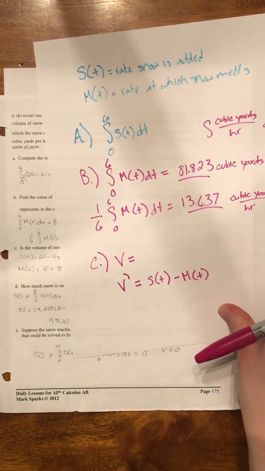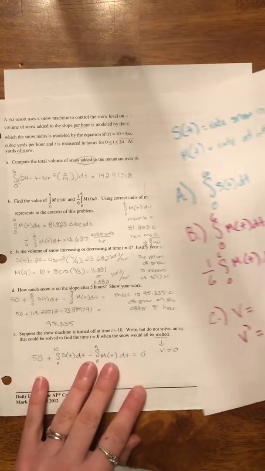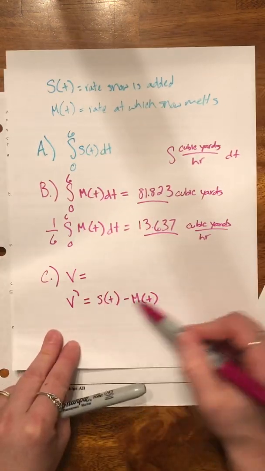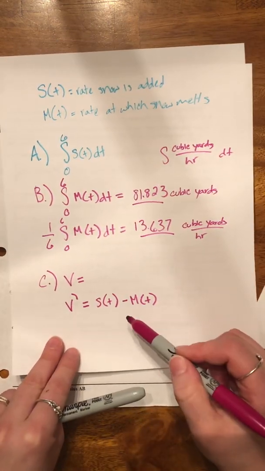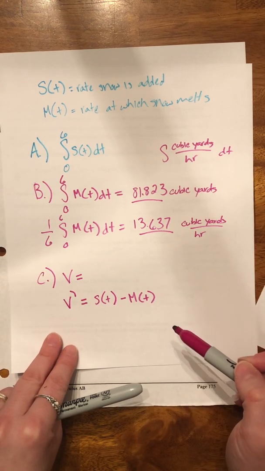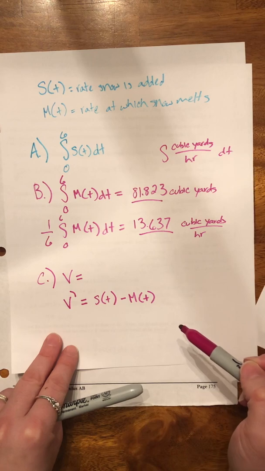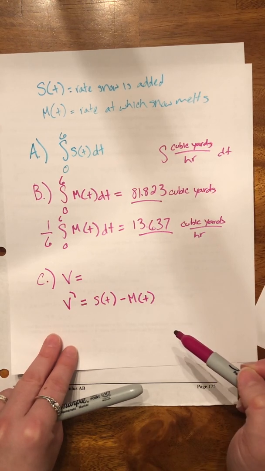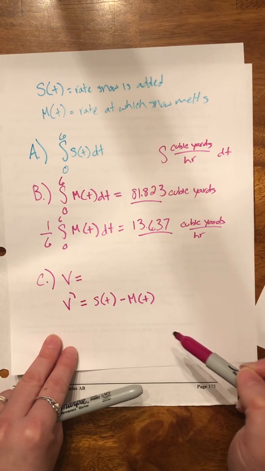It's already there. And so if I want to know, is snow increasing or decreasing, you can do it a couple ways. You can substitute in 4 into this whole thing, and you can see, is this number positive or negative? If V prime is positive at 4, that means the volume of snow is increasing. If V prime is negative at 4, that means the volume of snow is decreasing at 4.